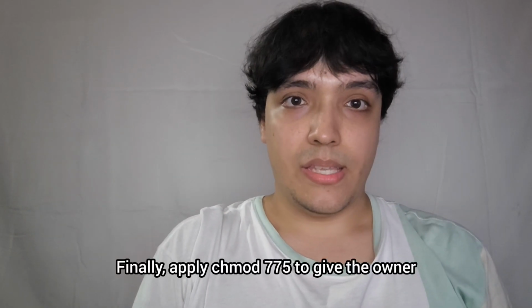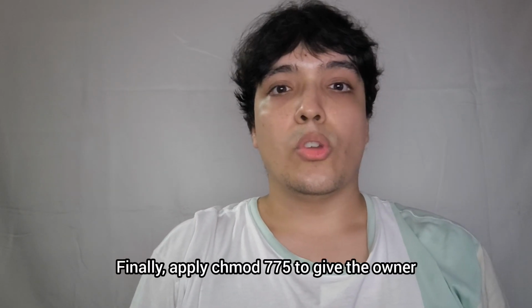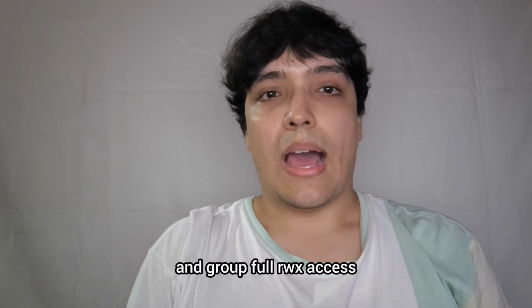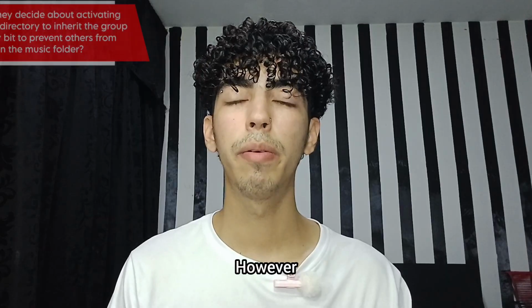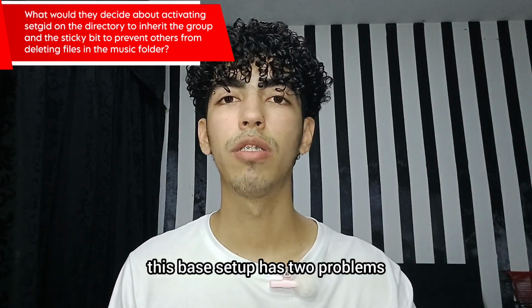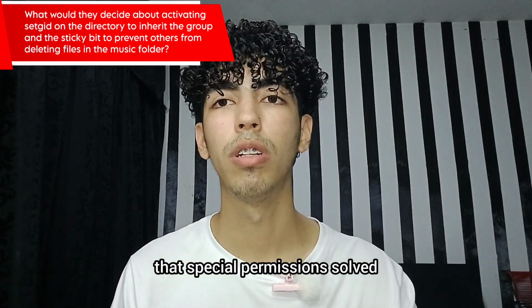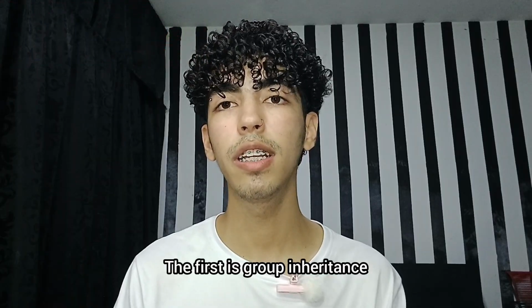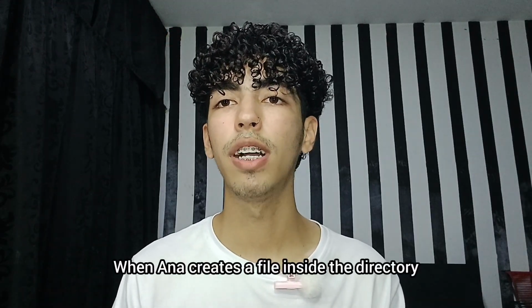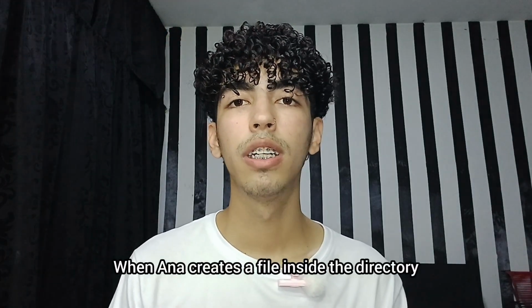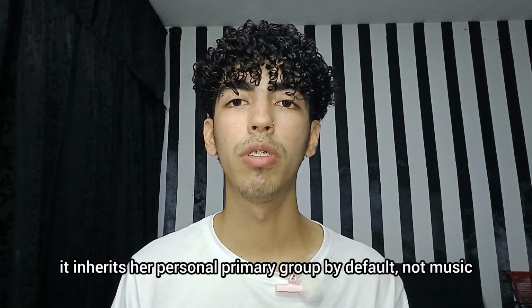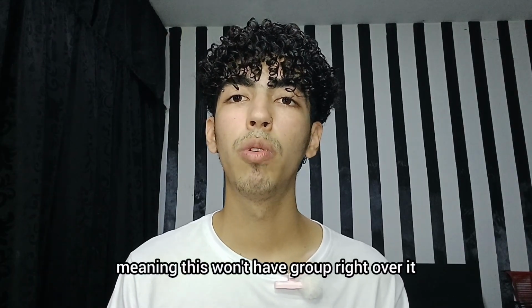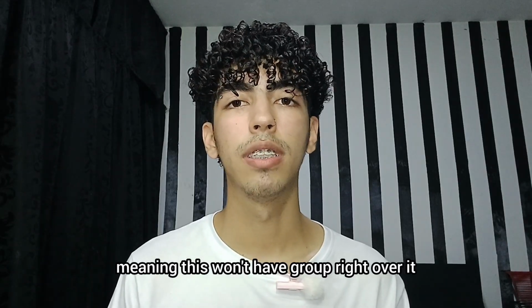Finally, apply chmod 775 to give the owner and group full rwx access, while others only get read and execute. However, this base setup has two problems that special permissions solve. The first is group inheritance. When Anna creates a file inside the directory, it inherits her personal primary group by default, not music, meaning Luis won't have rights over it.